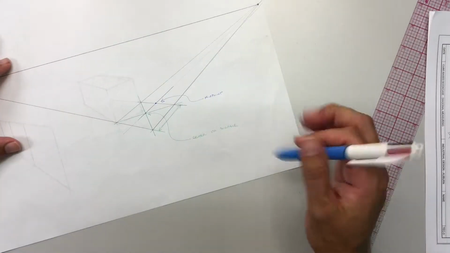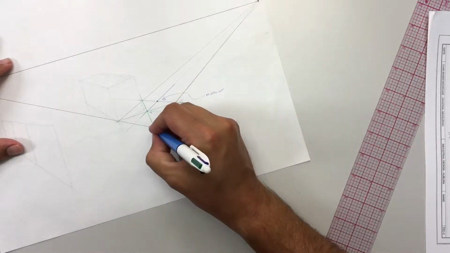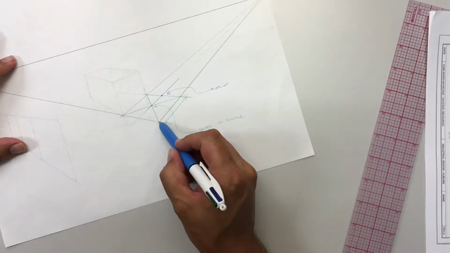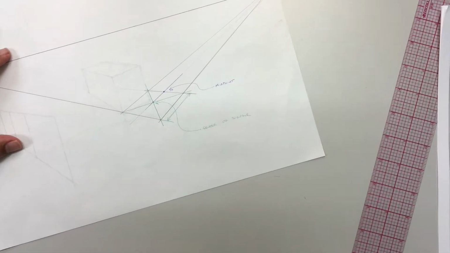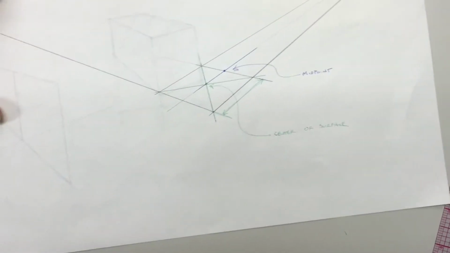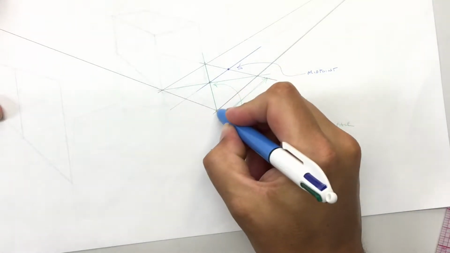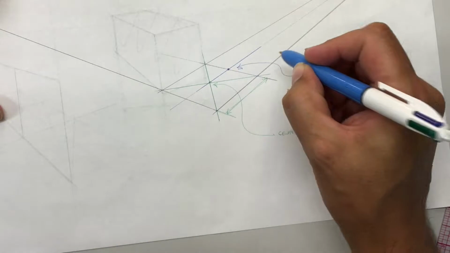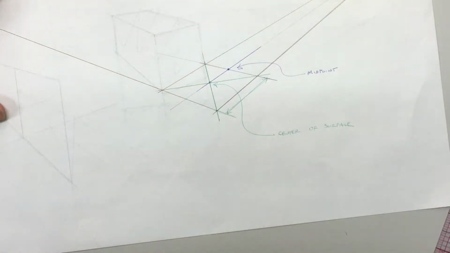And then what I want to do from here, I'll do this in red. I can choose either corner. I can either choose this corner or this corner, and I'm going to go through that point and then find where it intersects one of those parallel lines.